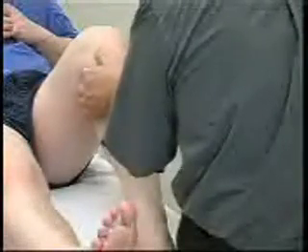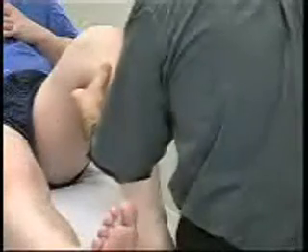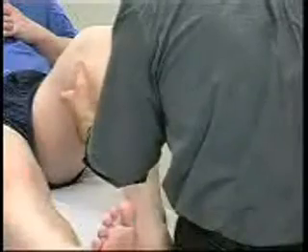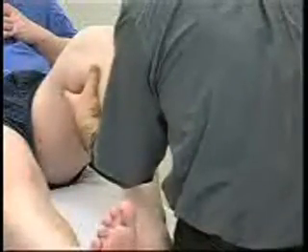Finally, at the back of the knee capsule, it is possible to palpate the hamstring tendons, the medial and lateral head of gastrocnemius, and the popliteal fossa.